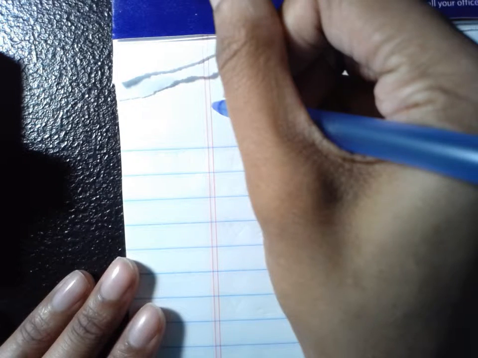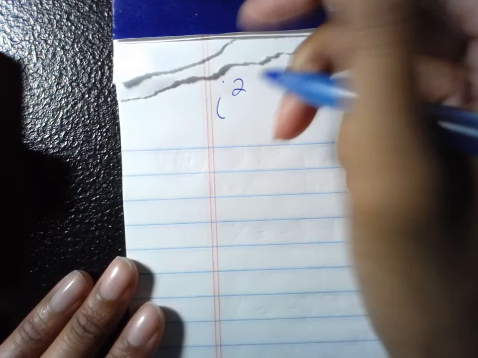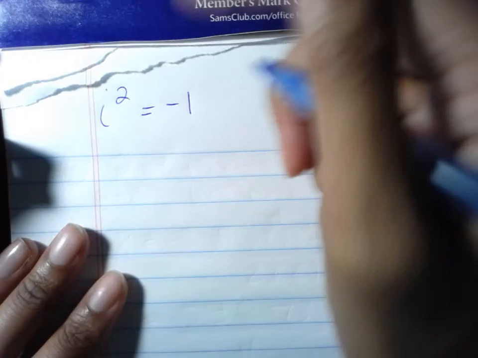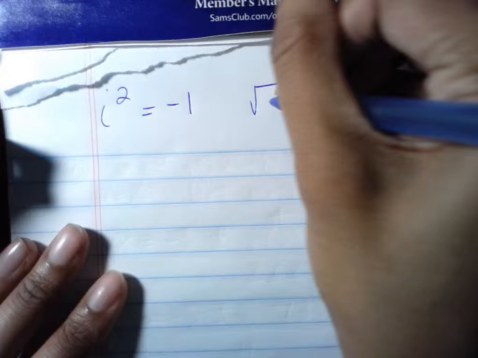Complex numbers, and this is where we introduce the letter i in math, an imaginary number. So for a while we've been saying it's impossible to do a square root of a negative, but it is possible when you have imaginary numbers. So here's something you always want to remember. This letter i, when you square it, it's the same thing as -1. And so if I take the square root of -1, it is going to be i.